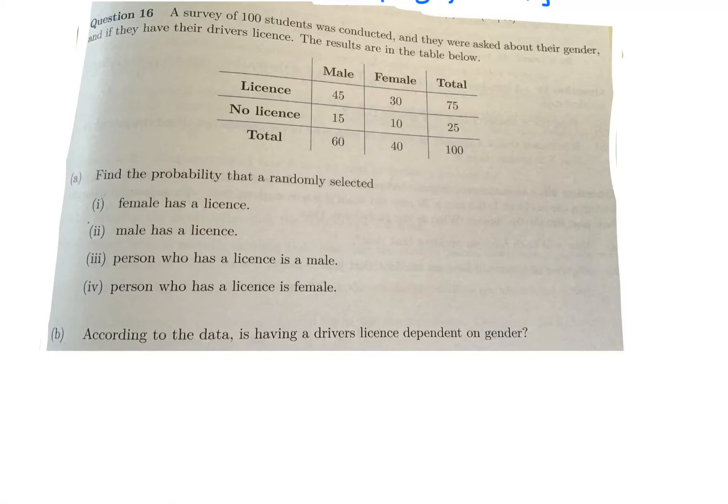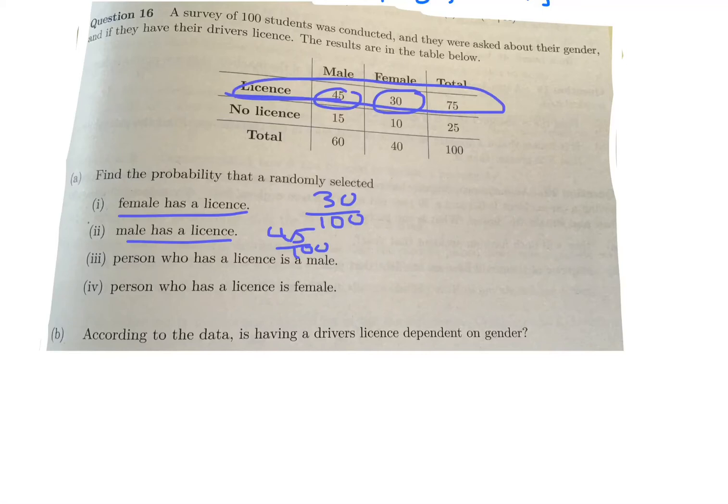Okay, just going to look at this two-way table and then independence. So find the probability that the female has a license. So where's the female with a license? That would be 30 out of the total 100. A male has a license, that'd be 45 out of 100. Okay. Find the probability that a randomly selected person who has a license is male. So if they have a license, the chance that they will be male would be 45 on 75. Person who has a license is female. That would be 30 on 75.